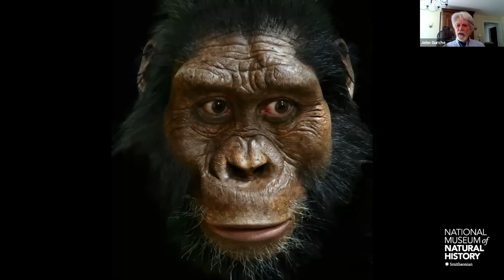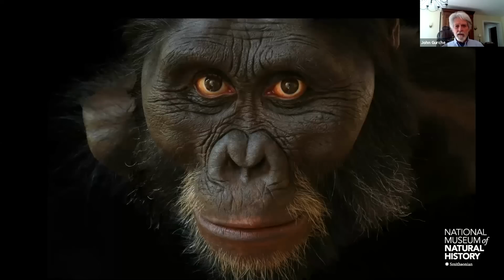Before I open it up to questions, I thought I would just quickly take you through a series of reconstructions, and most of these are visible at the Smithsonian's Natural History Museum. This one is not, because it was done after the hall opened. This is Australopithecus anamensis at 3.8 million years. This is Australopithecus afarensis, and you can see this at the museum. It's around 3 million years old, plus or minus.